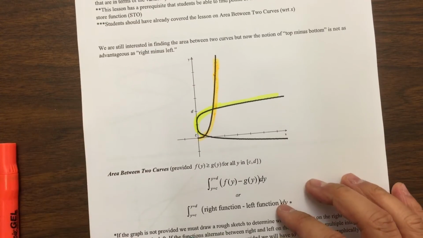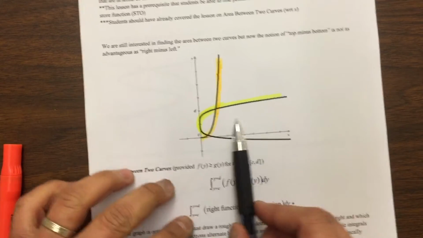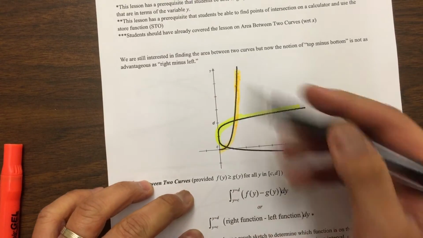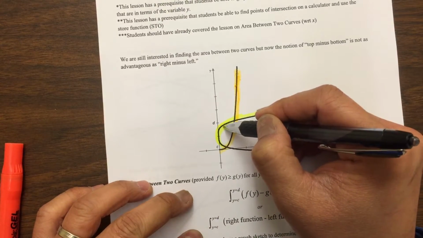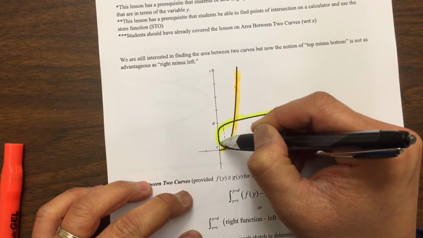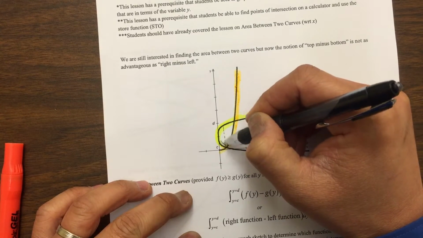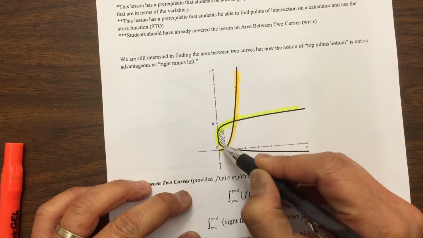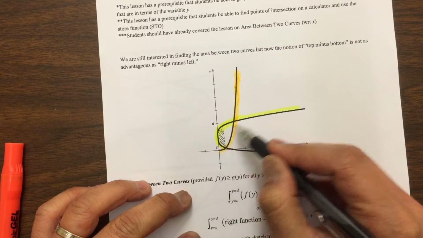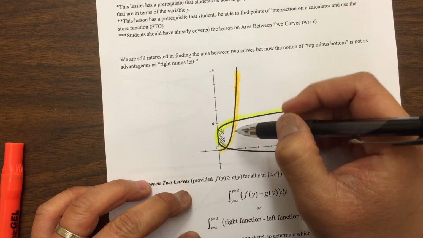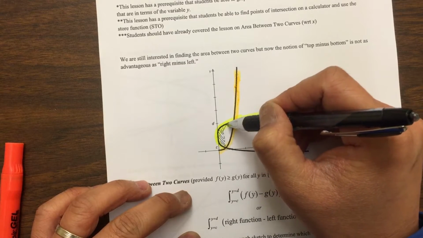So if we think about it, if we sweep from left to right, say we want to find the area of this region right here, then notice that the bottom function is just part of this top first function, right? Or say we want to find the area right here.